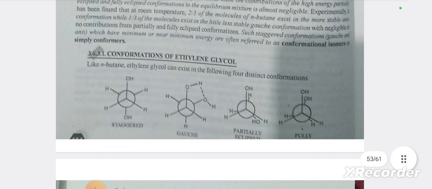Difference between configuration and conformation. The term conformation should not be confused with configuration, although both represent the spatial arrangement of atoms or groups within a molecule. The various conformations of a molecule can be easily converted simply by rotation about a single bond. The different configurations of a molecule can only be interconverted by breaking and making of bonds.